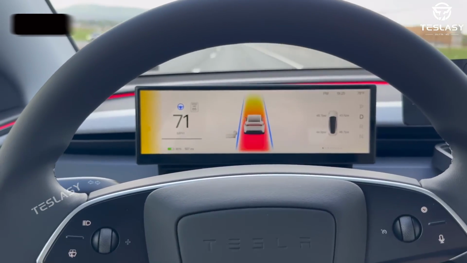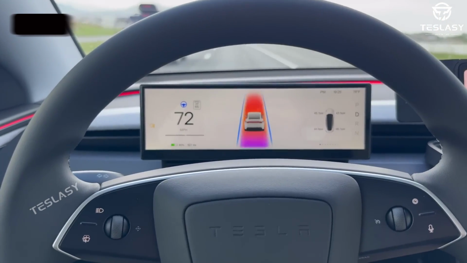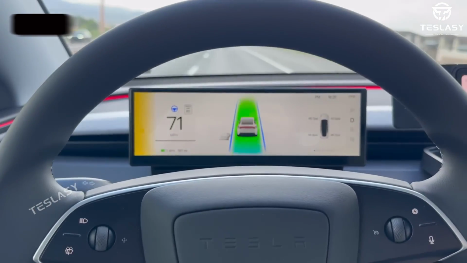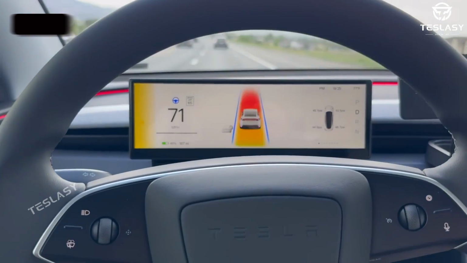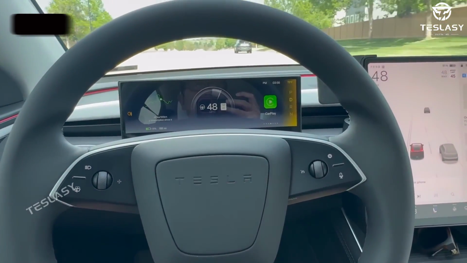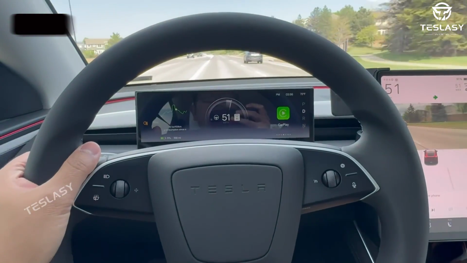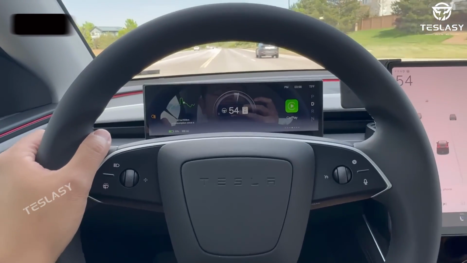On the blind spot warning, they could make the car that's showing on the display a little bit bigger. As you can see here, the car is really small. UI number 2 still has the blind spot warning showing the yellow light, and of course the red line, but it doesn't show the car graphic in the middle.